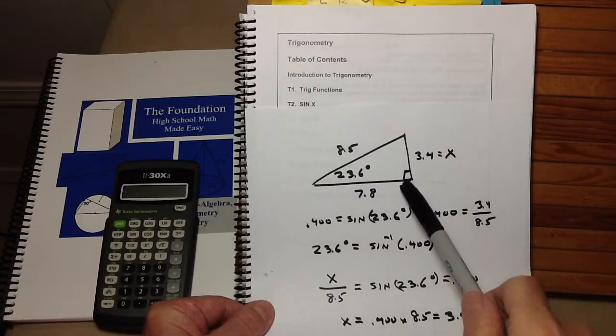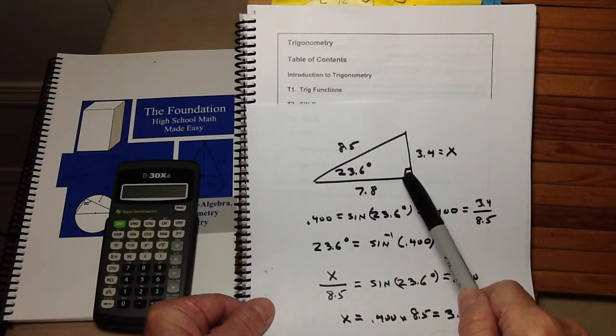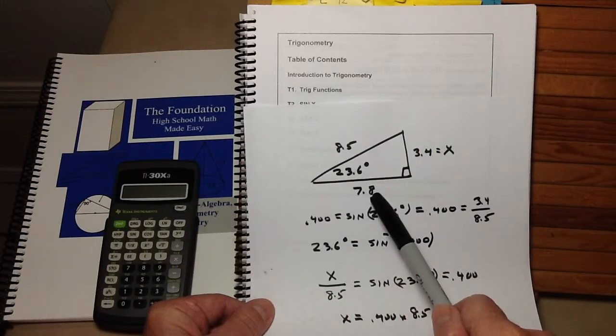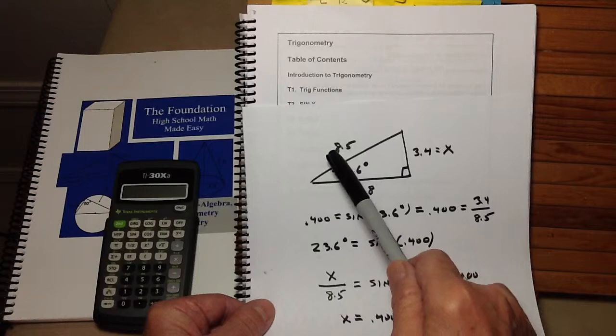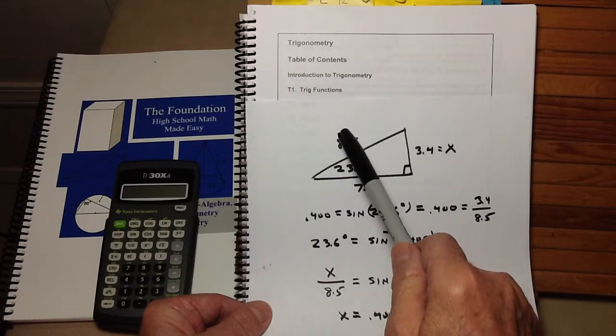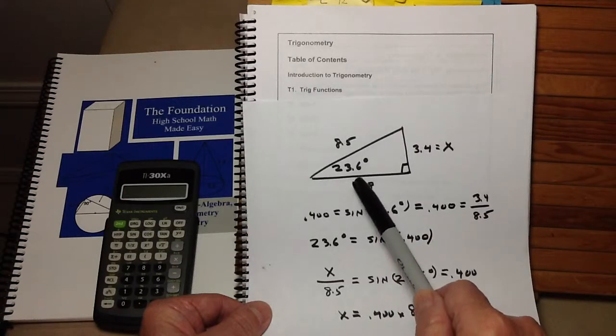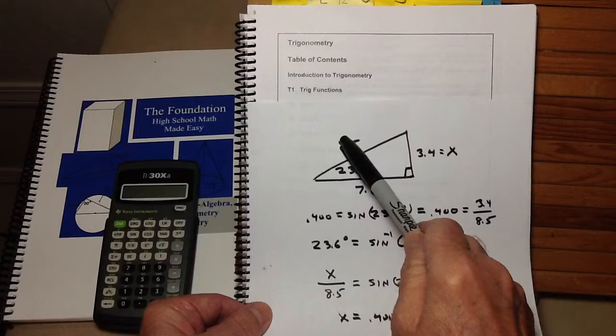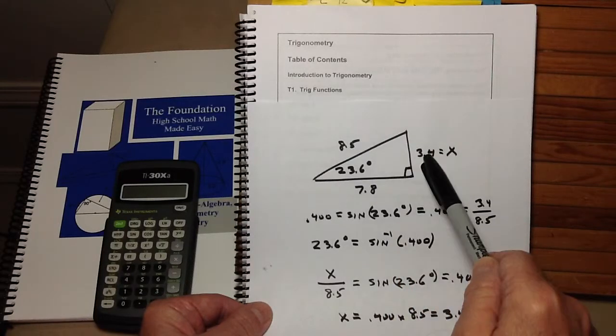So let's take this triangle here. It's a right triangle. It's a 90-degree angle. This angle is 23.6 degrees. This side is 7.8, this side is 3.4, and this side is 8.5. Now, if you know two of these, then you can always calculate the remaining ones. For example, if you just knew these two sides here, you could use the Pythagorean Theorem to get this.